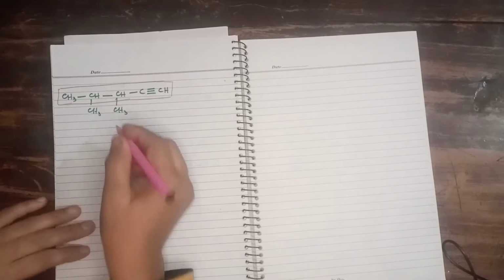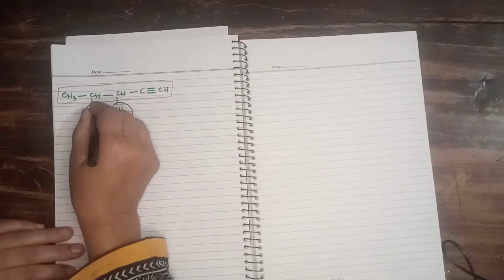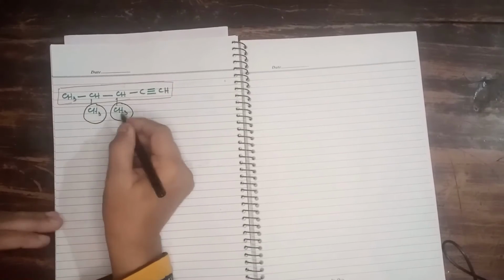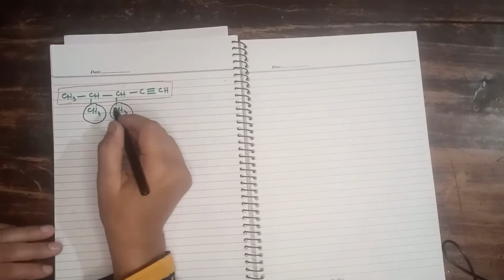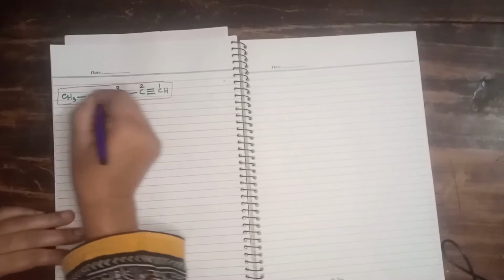Once we find the parent chain, right, everything which is present outside the chain is an alkyl radical. So how many alkyl radicals are attached with this chain? We have 2 alkyl radicals which are attached with this chain. Right, students? So do the numbering of this chain. 1, 2, 3, 4, 5.